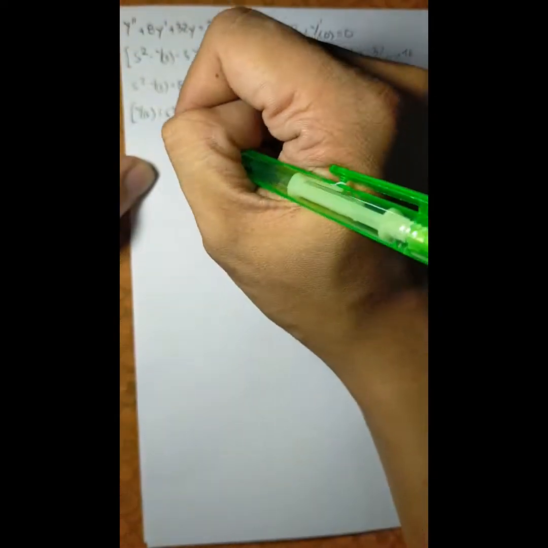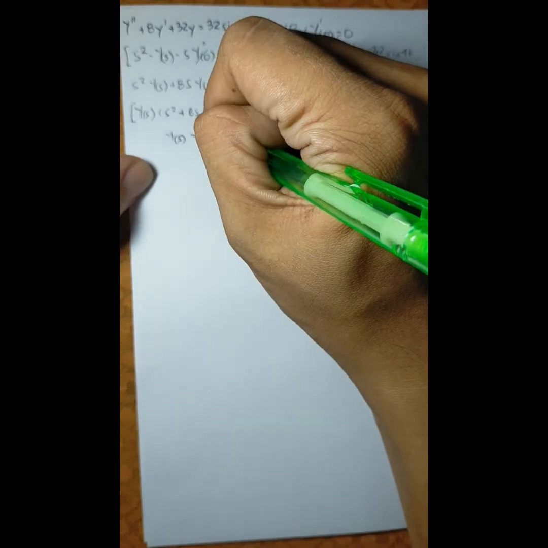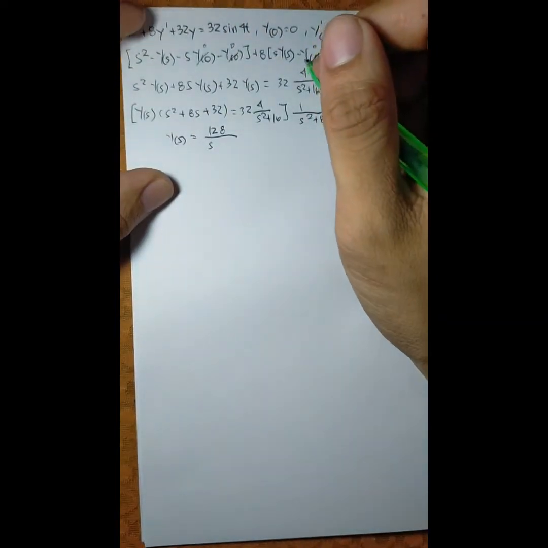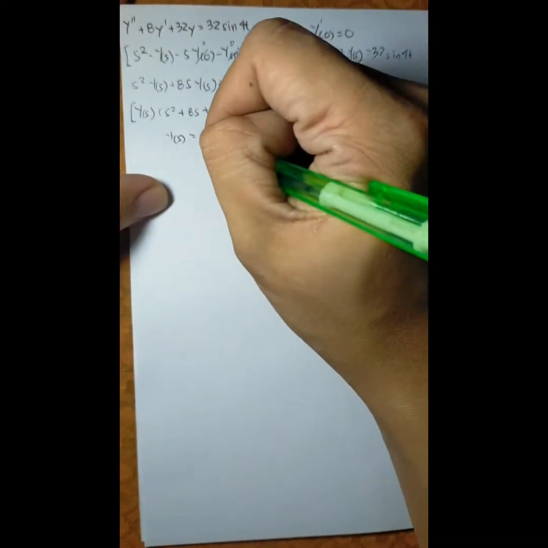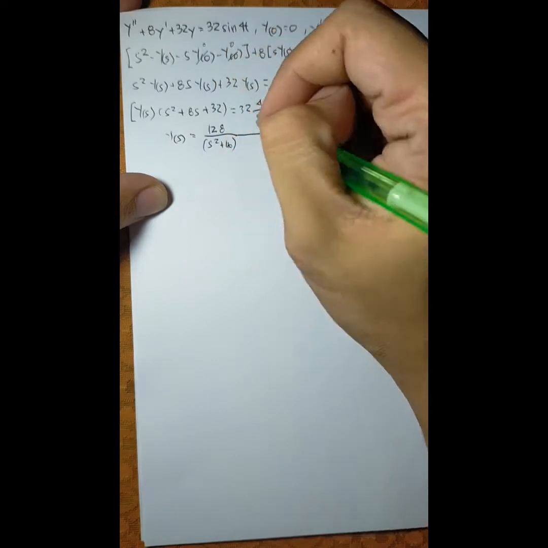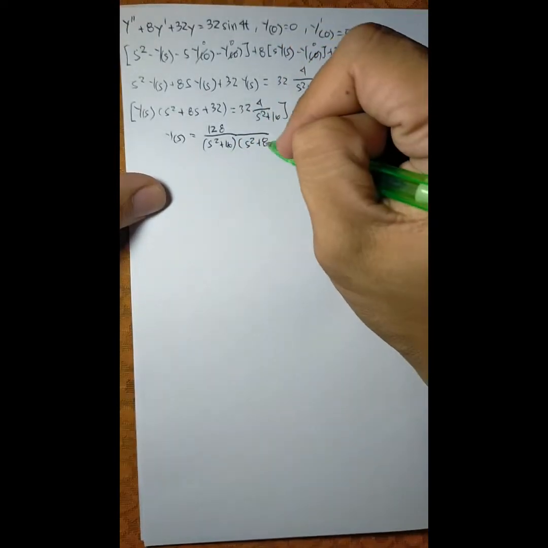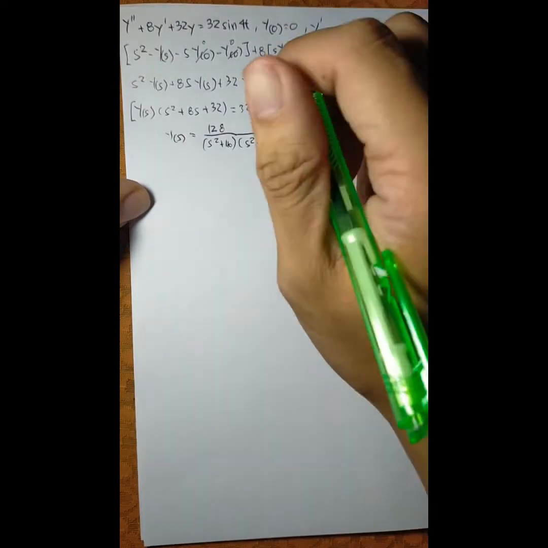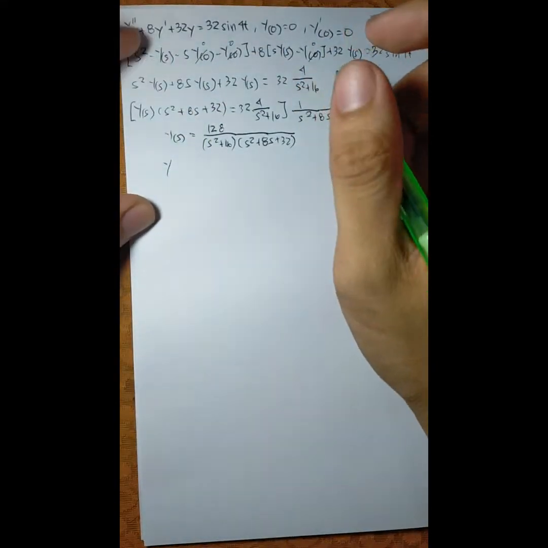so that we can get the value of y sub s, which is equal to 32 times 4, which is 128, over s squared plus 16 times s squared plus 8s plus 32. And we'll do it by partial fraction.